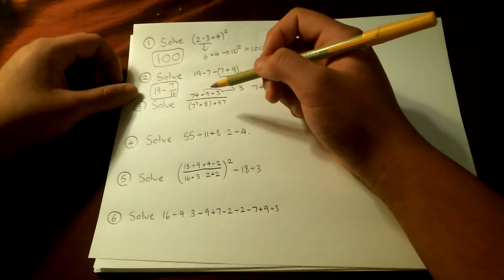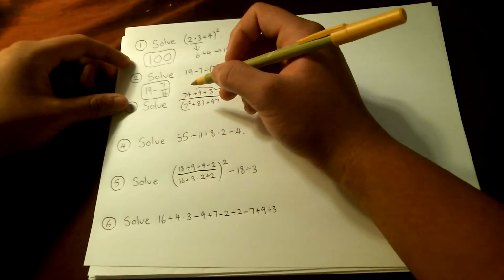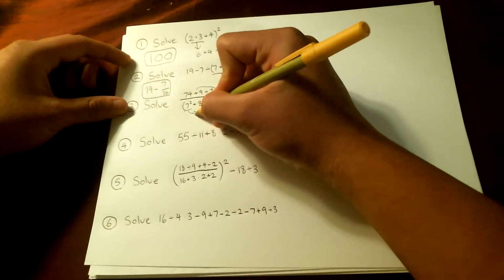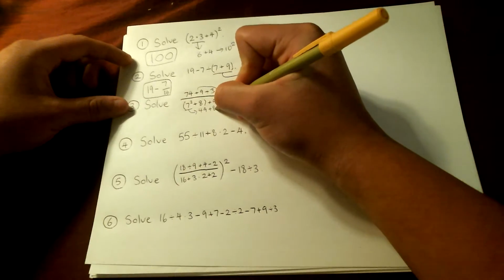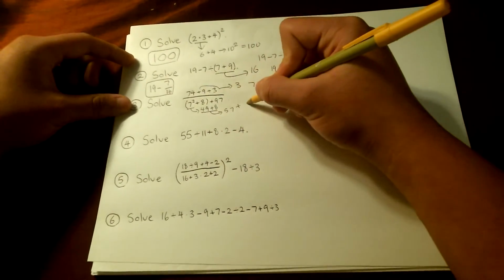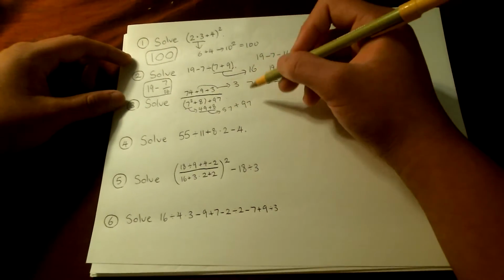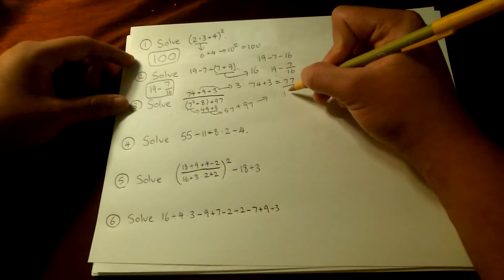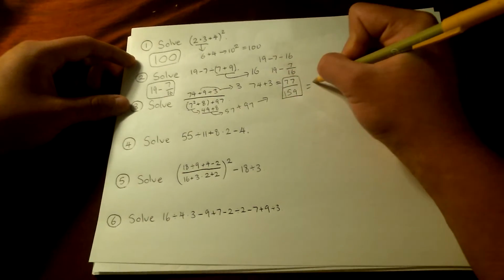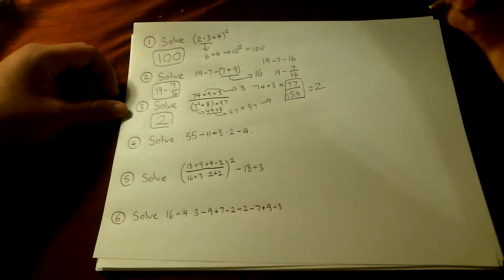So let's now find the value for the denominator. So this one we have to first solve for the value inside the parentheses, which is 49 plus 8, which is 57. And then we would have to add 97. And that would equal 154. So we can see that this fraction equals 2. So that would be our answer for the third problem.